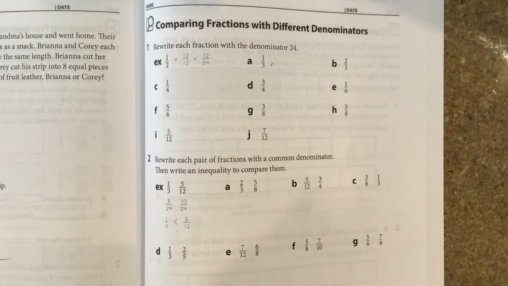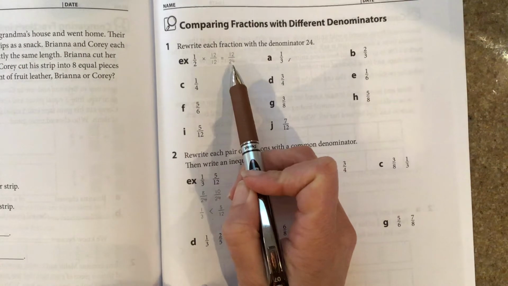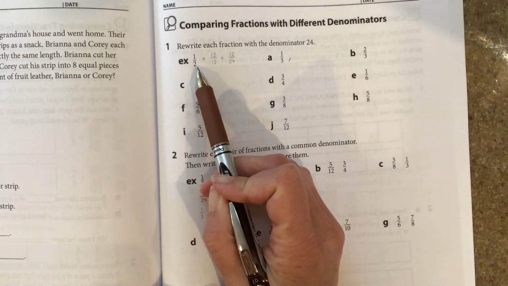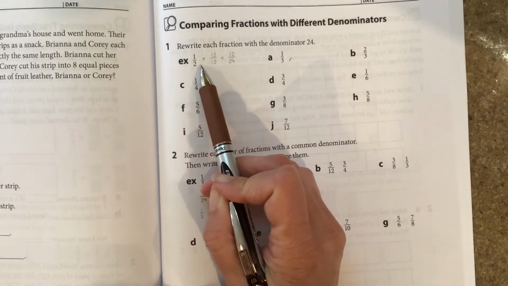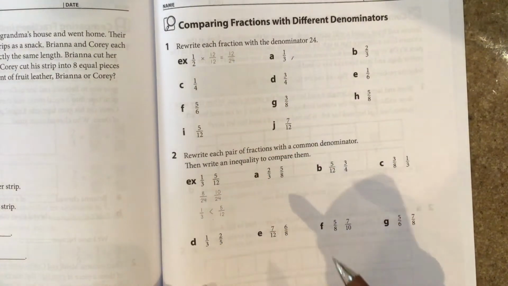So they give you an example of 1/2, and making that a denominator of 24, you would have had to divide. What's 24 divided by 2? They're showing you it's 12. So 12 over 12 is what you would multiply 1/2 by to get 12/24. So let's try a couple.